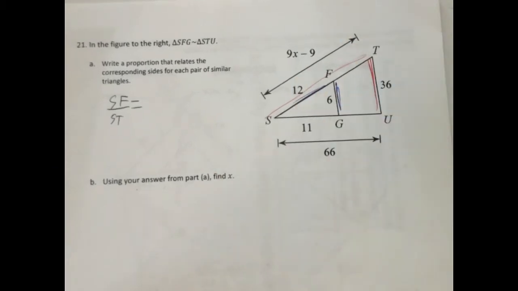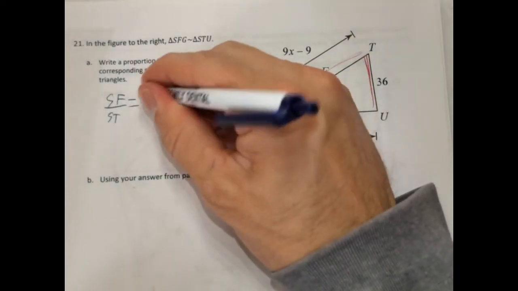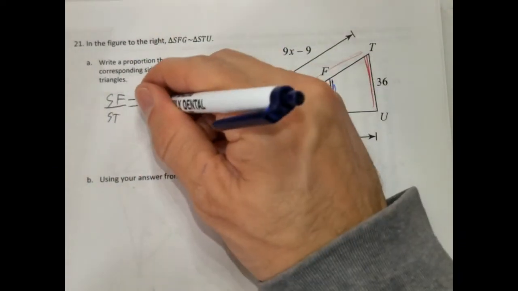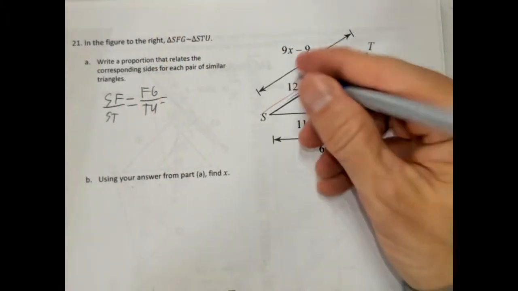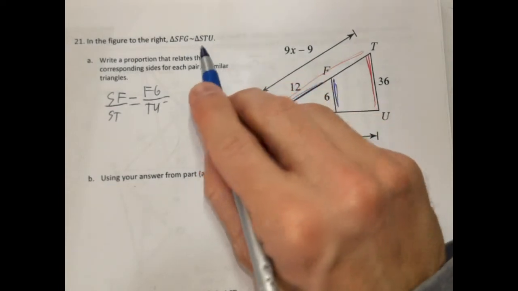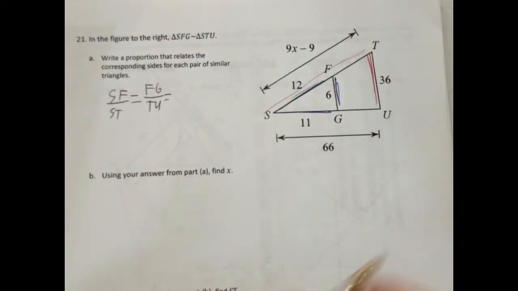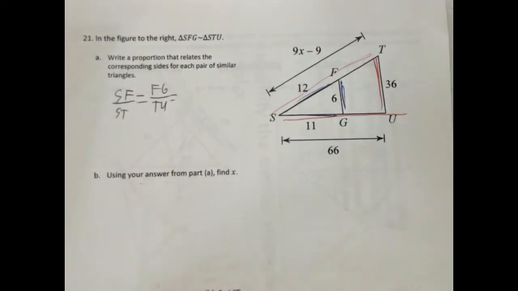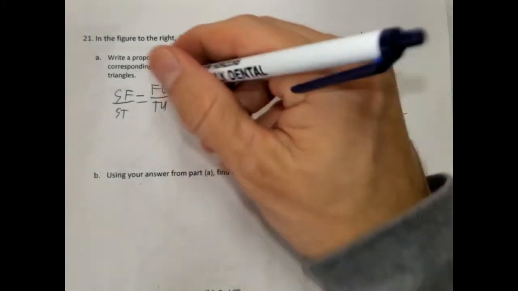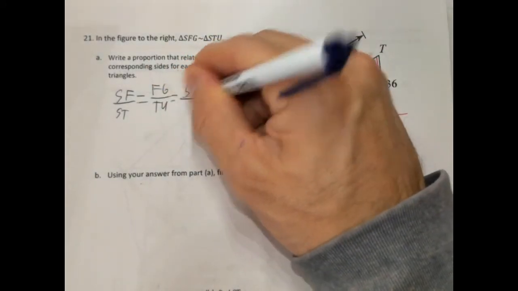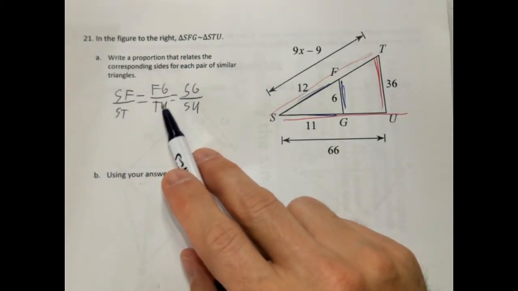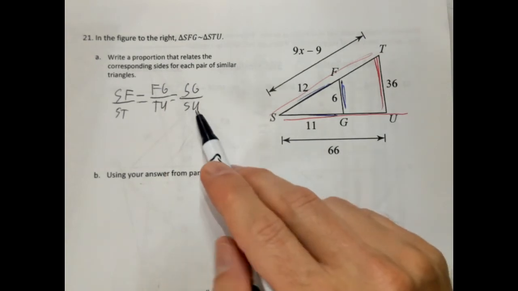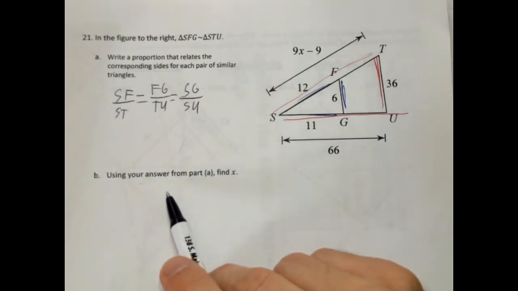So FG over TU. And then the last part, which is going to be SG, which is the first and last, and then the first and last is SU. But you can physically see it. I mean, you can just visually see where they are there, right? So SG over SU. Okay. All right, that's the proportion. Well, technically it's not really a proportion because it's two equal signs, but whatever. You get the idea. Use your answer from part A to find x.